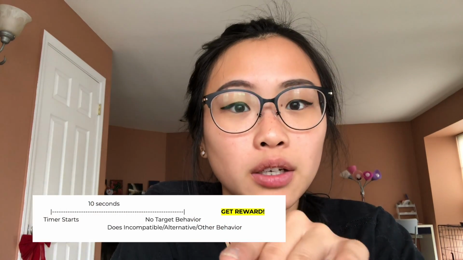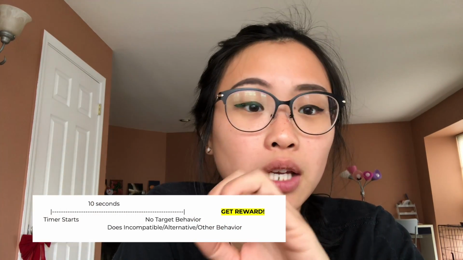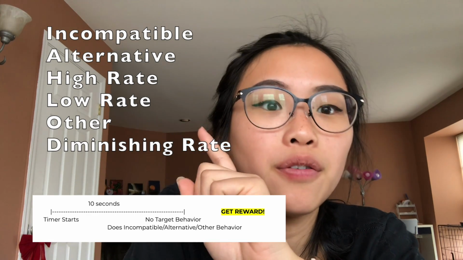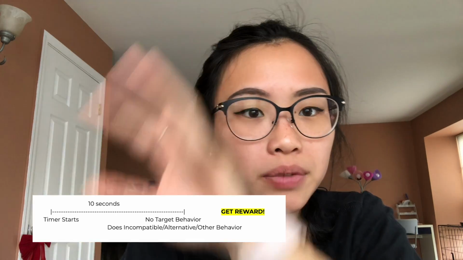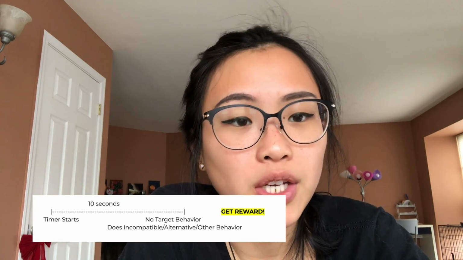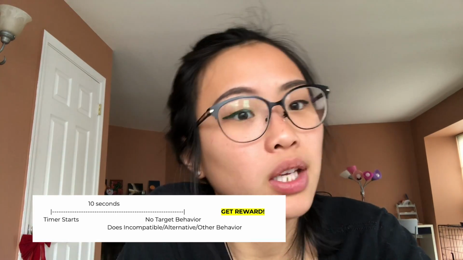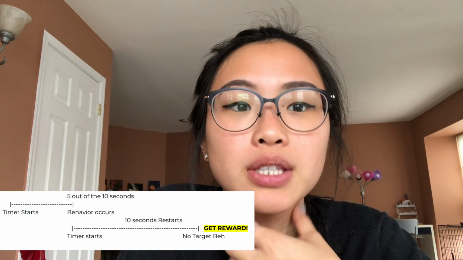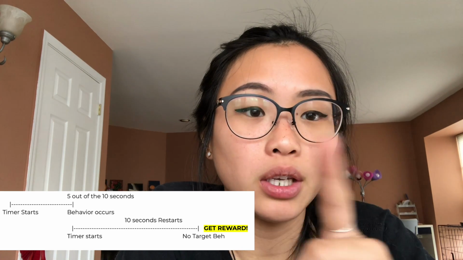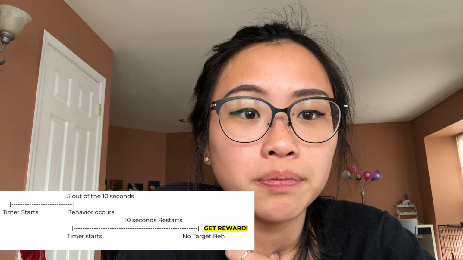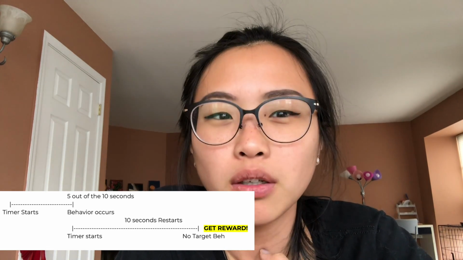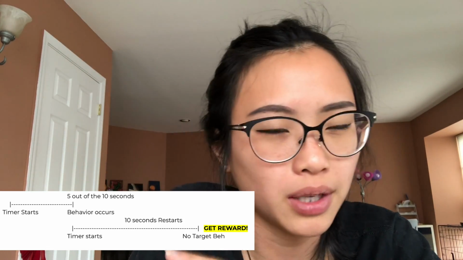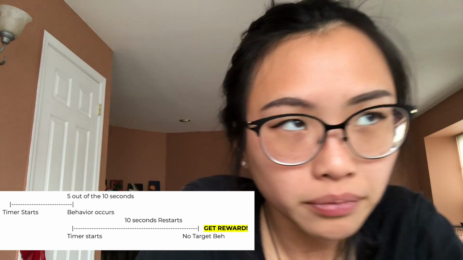In that 10-second interval, if he engages in the incompatible, the alternative, the high rate, low rate, or whatever schedule you choose, instead of the target behavior, then he is able to access rewards. However, if he engages in the target behavior instead, you restart the interval, and then he tries again. That might sound confusing. I'm going to explain the schedules first, and then we'll come back to that.